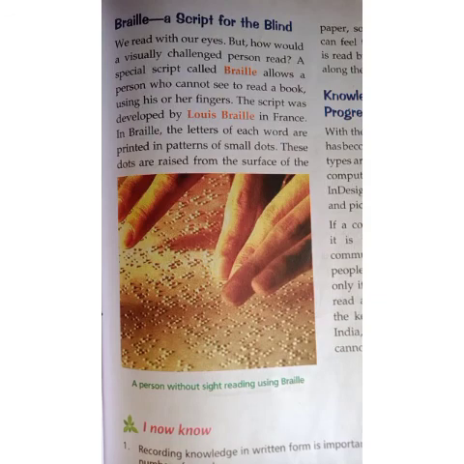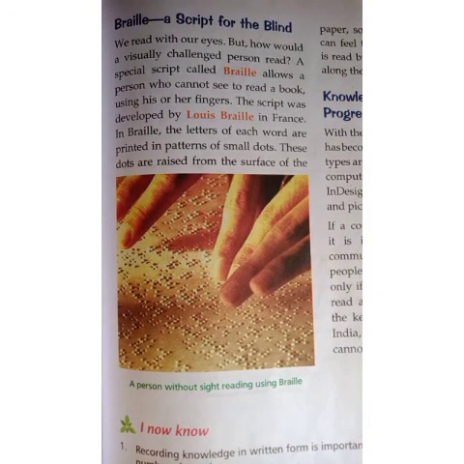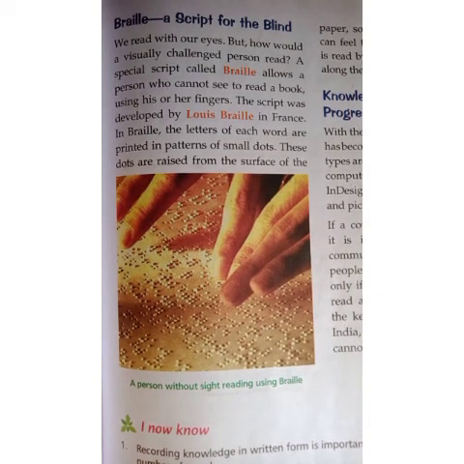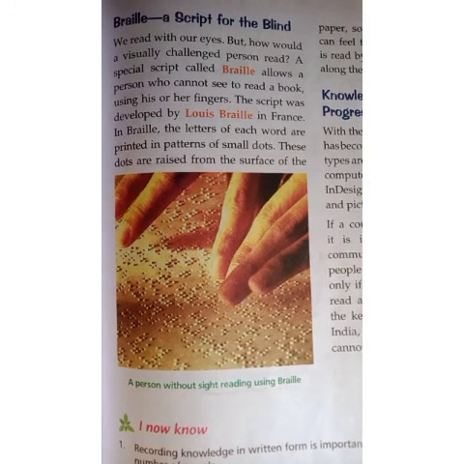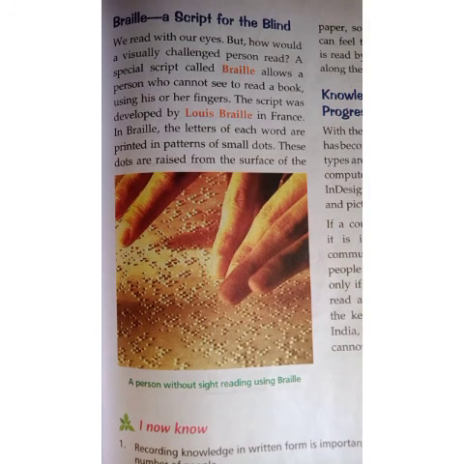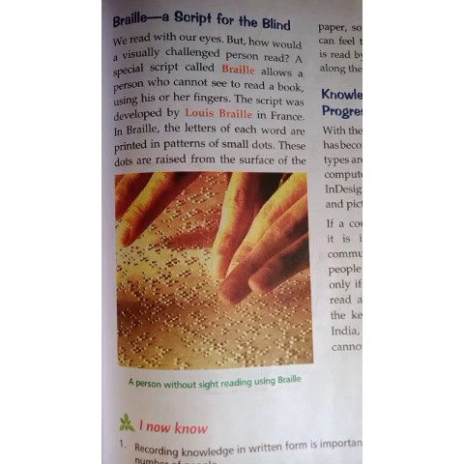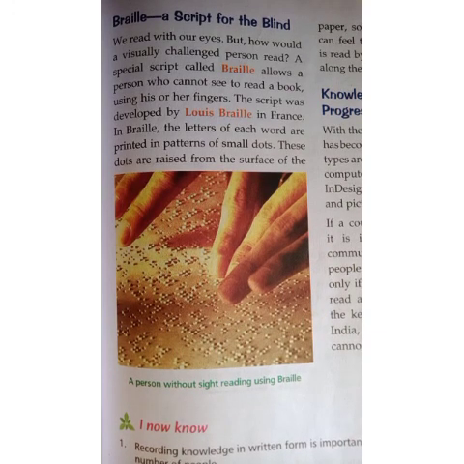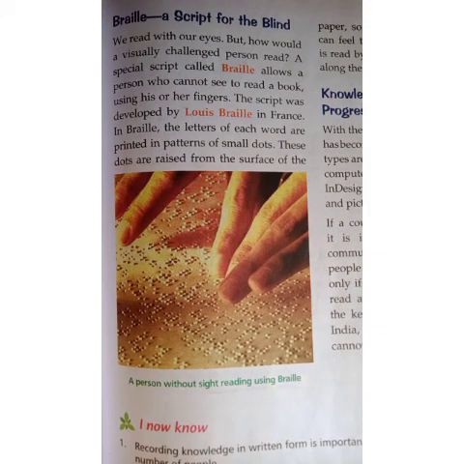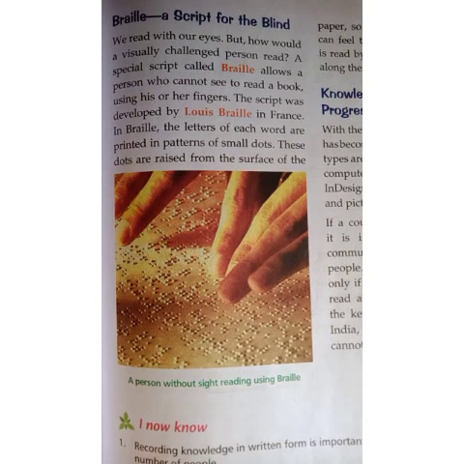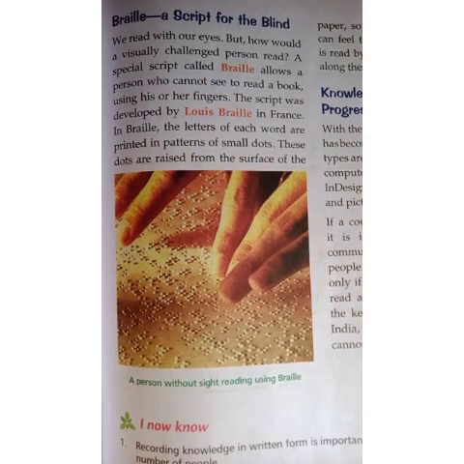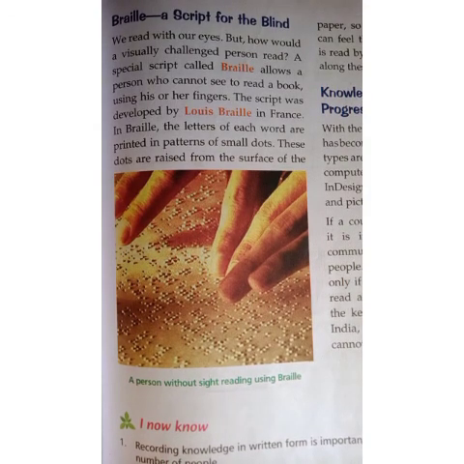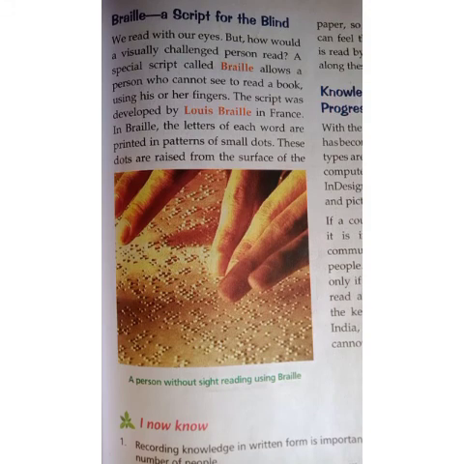Next is Braille, a script for the blind. We read with our eyes, right? But how would a visually challenged person read? A special script called Braille allows a person who cannot see to read a book using his or her fingers.